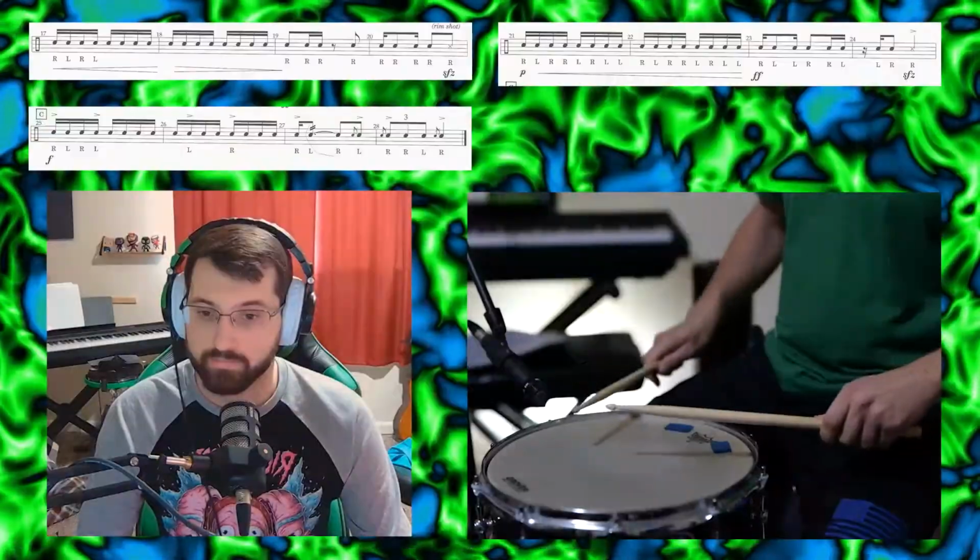So I hit that double forte just a little bit harder than I normally would have. And that made this line really kind of pop out. And that also made C sound a little bit better in contrast because I was going from a double forte to a forte. Let's continue.